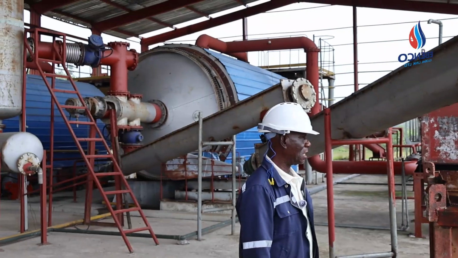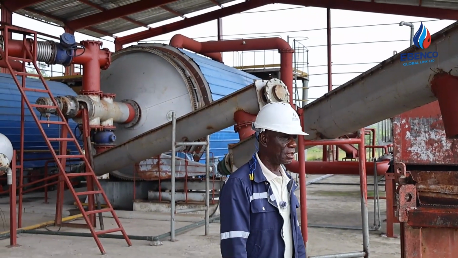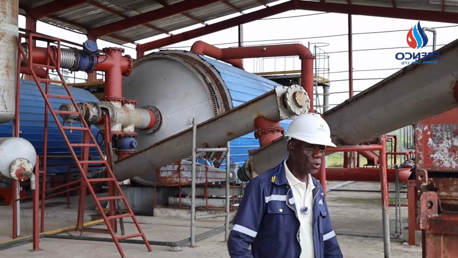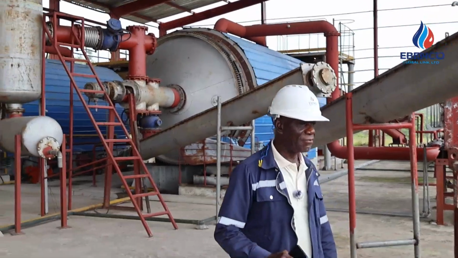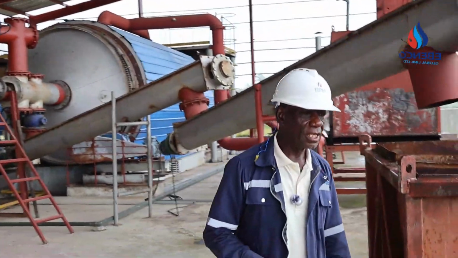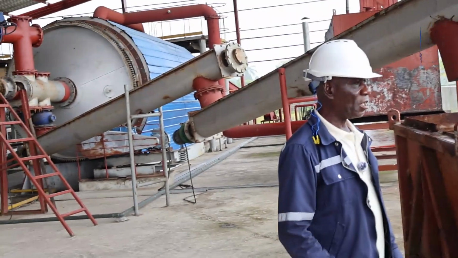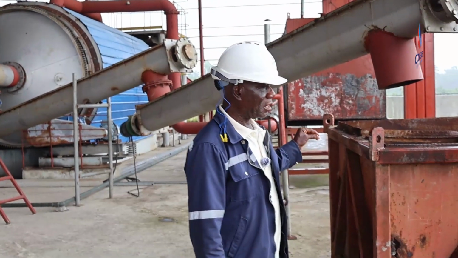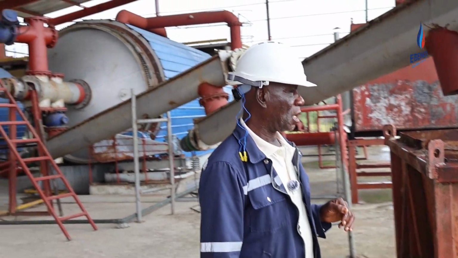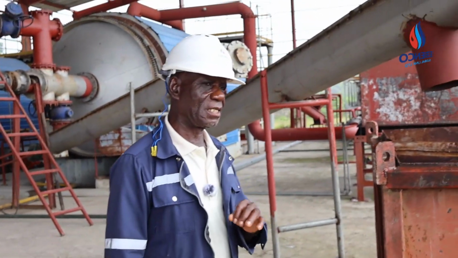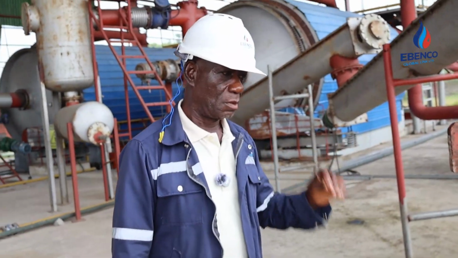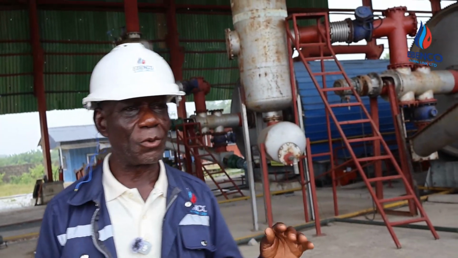However, that disposal is not done until it is tested to ascertain the level of oil content in the waste product. Because at this point, it's already at the powder stage. However, there's still oil content, but there's a standard for it. There's a standard before it can be disposed.